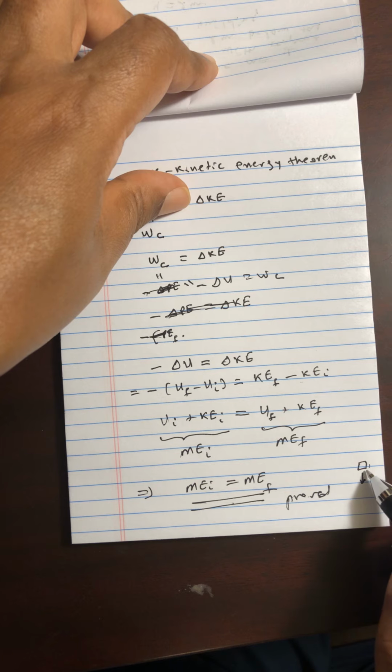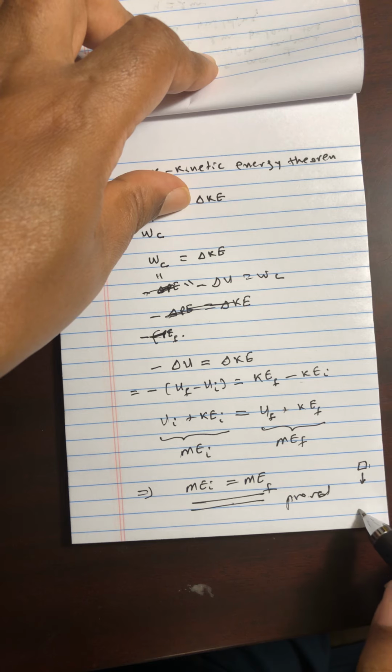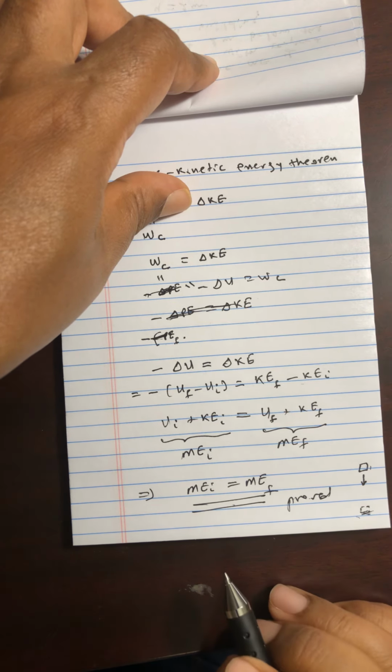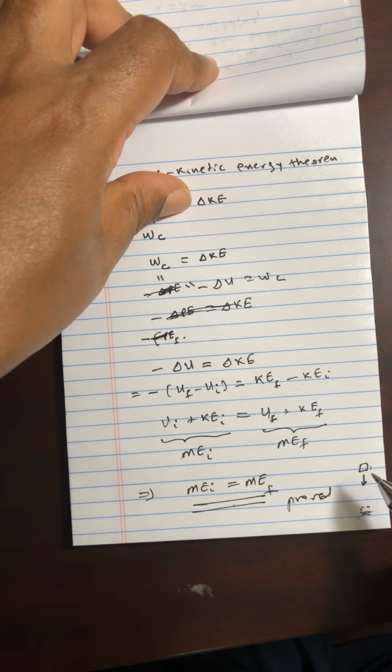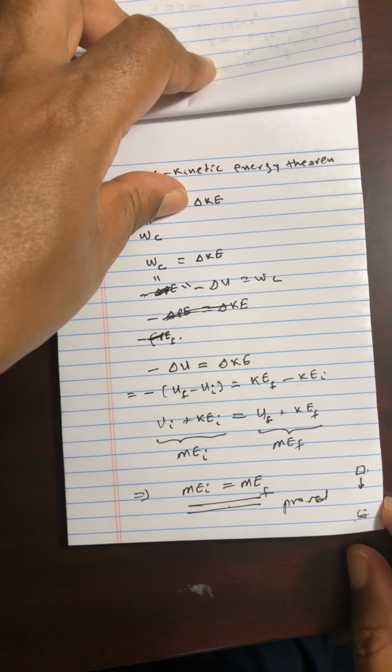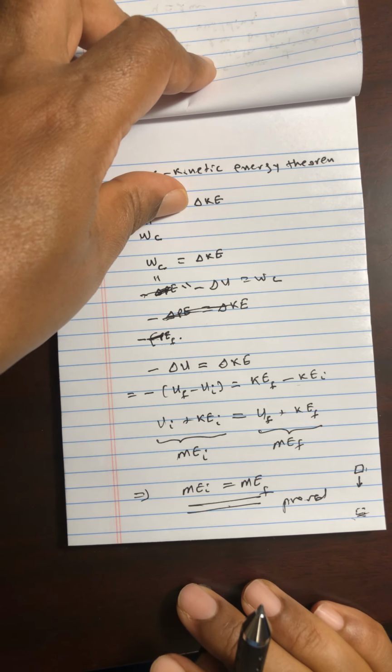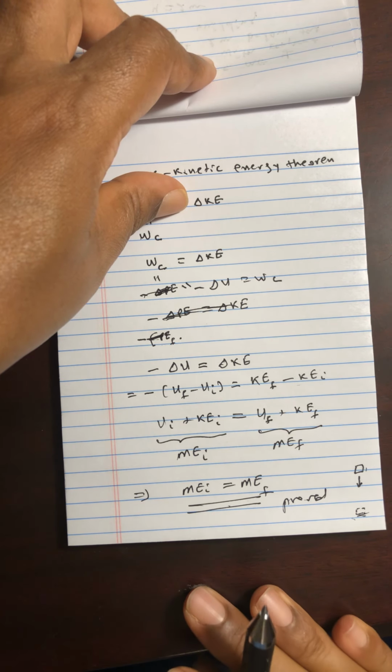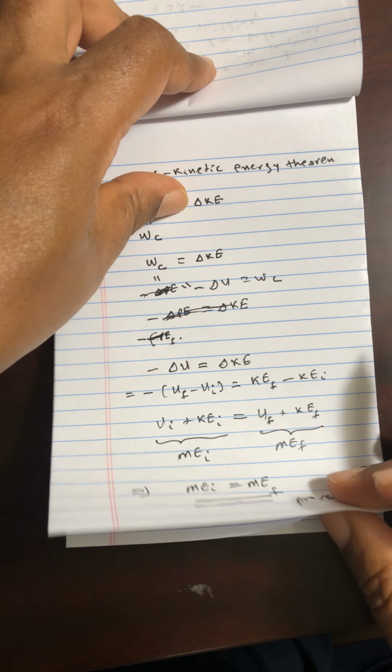So if you take the sum of both kinetic energy and potential energy, it remains constant. Okay, it doesn't change. So the mechanical energy at the top is equal to the mechanical energy just before it touches the ground. So all that takes place is an interchange between potential energy and kinetic energy. But if you take the sum of both, it remains constant.